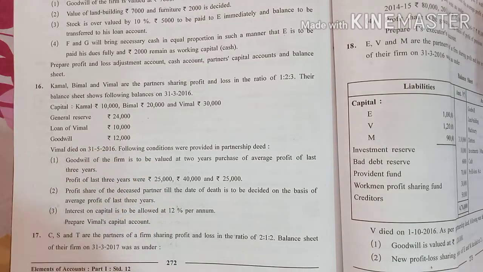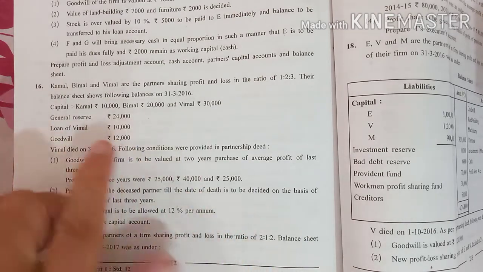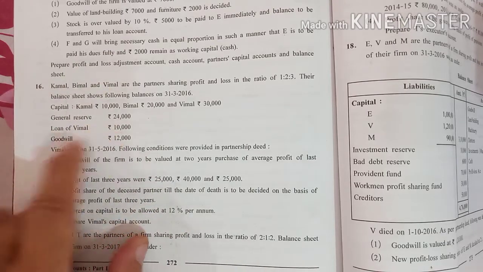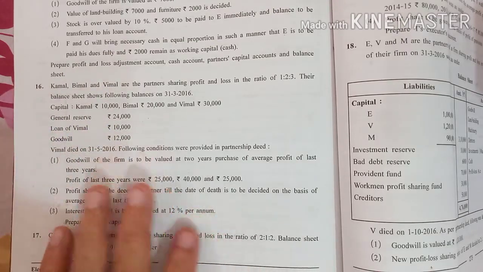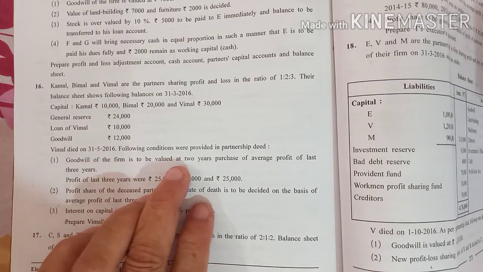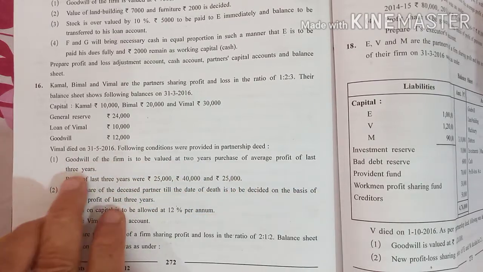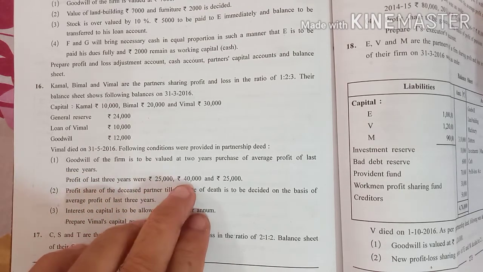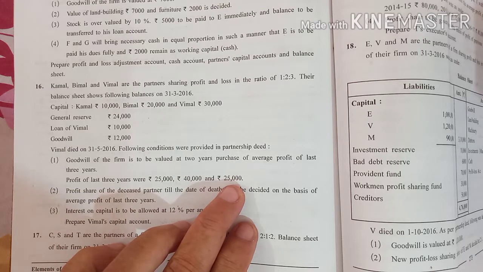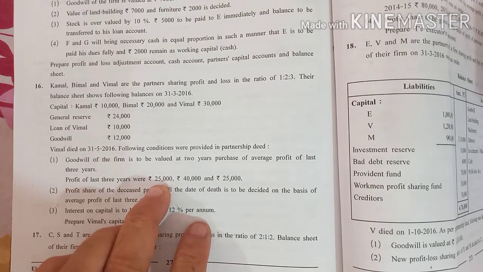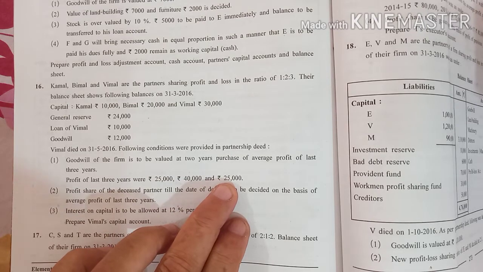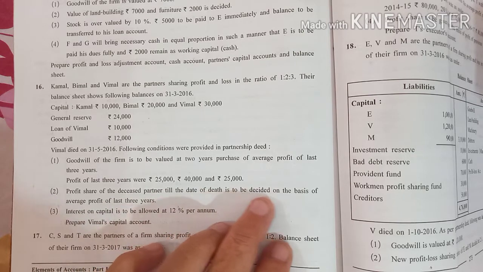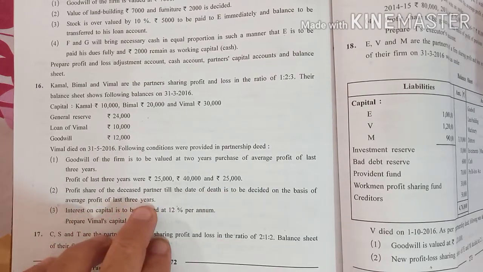So during these 2 months, whatever the profit or amount of goodwill and share he will get, the opening balance of capital he will get, the loan he will get, the interest on loan also he will get, everything he will get. Now goodwill of the firm is to be valued on 2 years purchase of the average profit of the last 3 years. The last 3 years profit is given: 25,000, 40,000 and 25,000. Profit for the deceased partner till the date of death is to be decided on the basis of the average profit of the last 3 years.